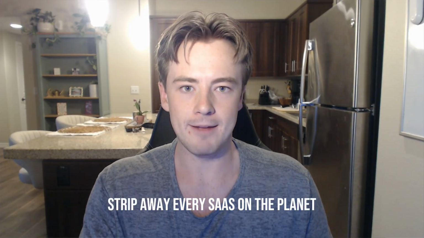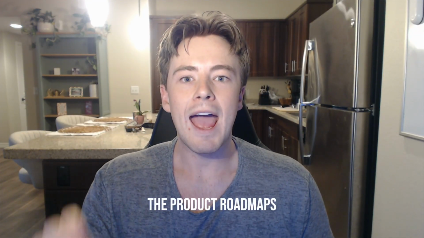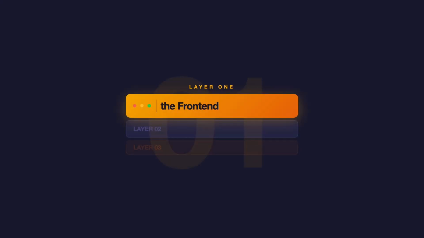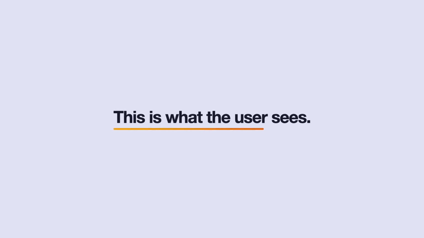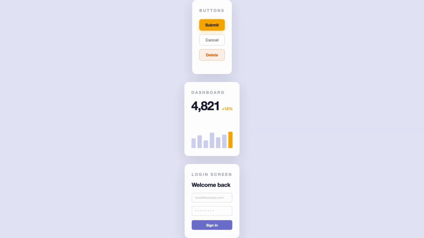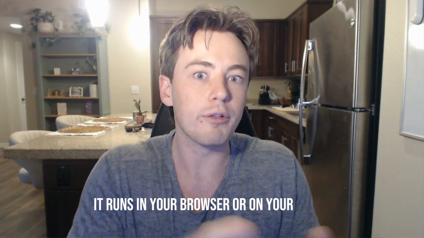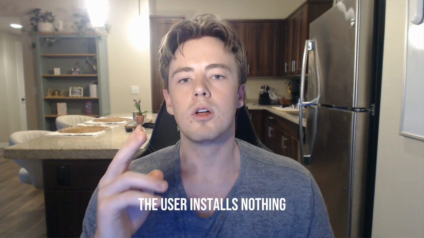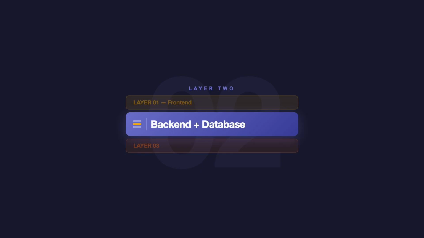Here's the signal. Strip away every SaaS on the planet. The branding, the pricing pages, the product roadmaps, and every single one runs on the same 3-layer pattern. Every single one. Layer 1, the front end. This is what the user sees. The interface, the buttons, the dashboard, the login screen. When you open Notion and you see your workspace, that's the front end. It runs in your browser or on your phone. The user installs nothing.